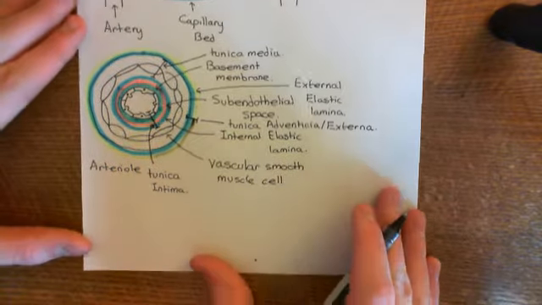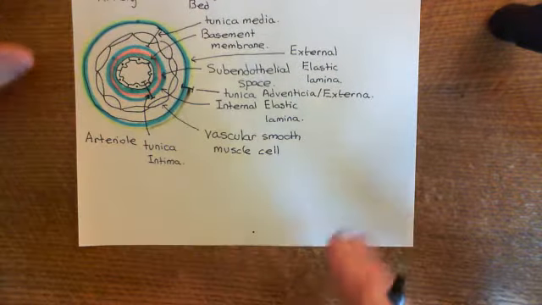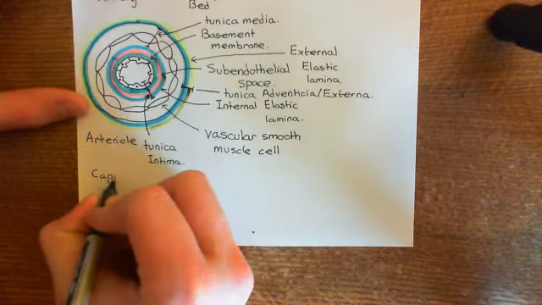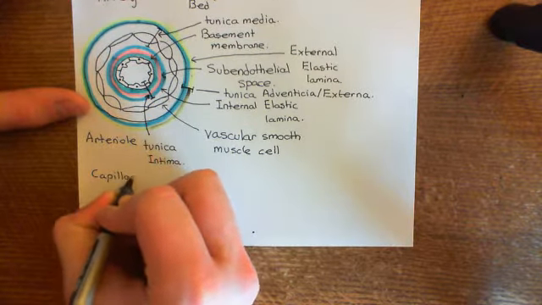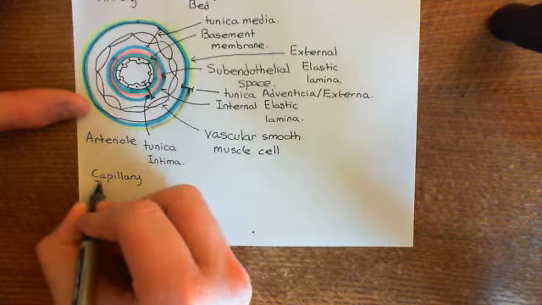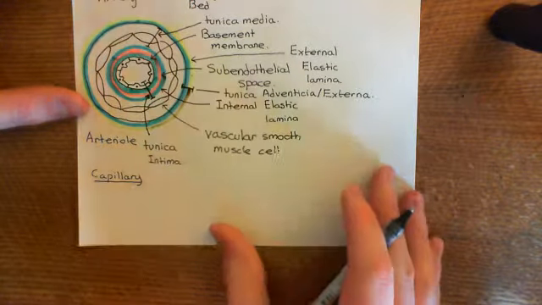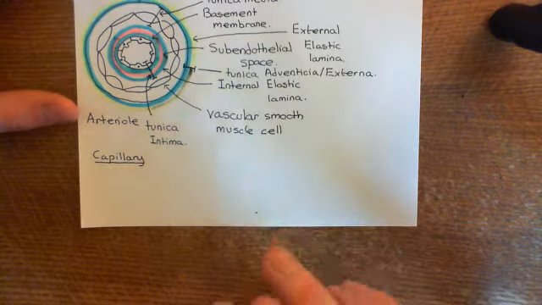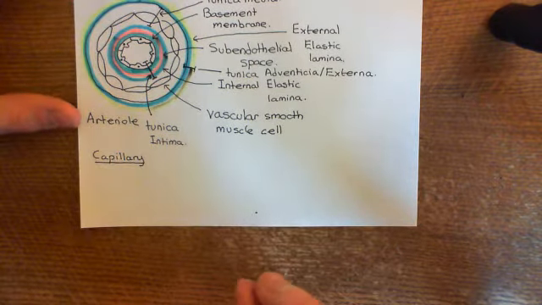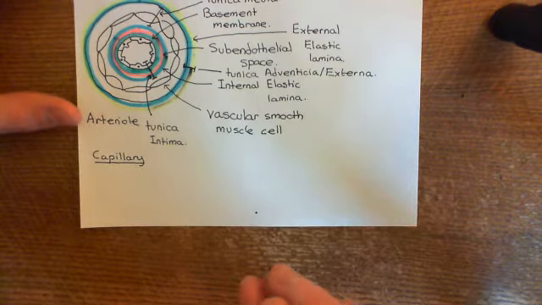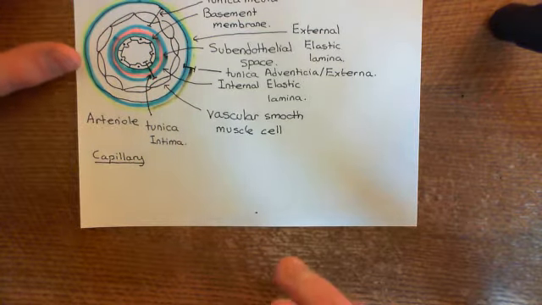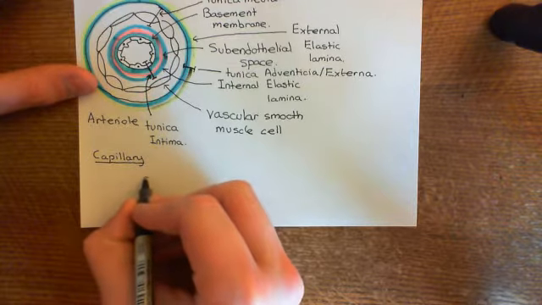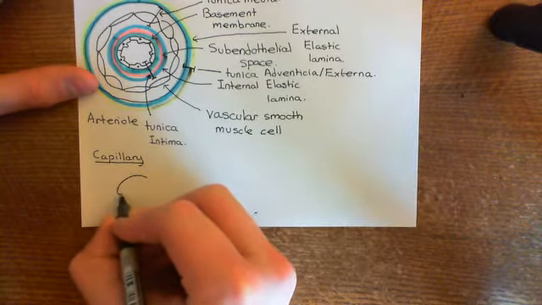Right, okay, so let's now look at the structure of a capillary. So capillaries come next. Now capillaries are tiny, simple little blood vessels compared to the arterioles. Okay, so capillaries are a tiny, tiny little tube. They are literally big enough for a single red blood cell to squeeze through them, so they are very, very small. Okay, so the structure of a capillary therefore looks like this.